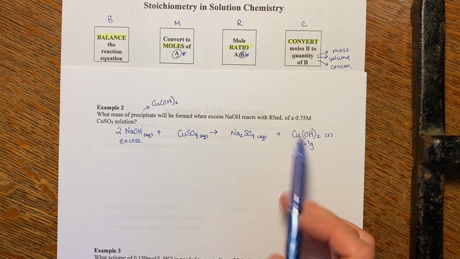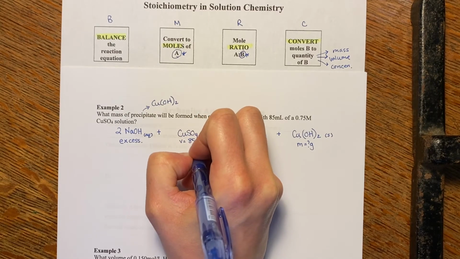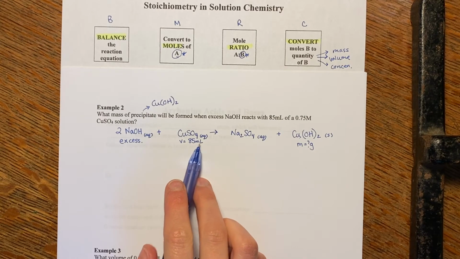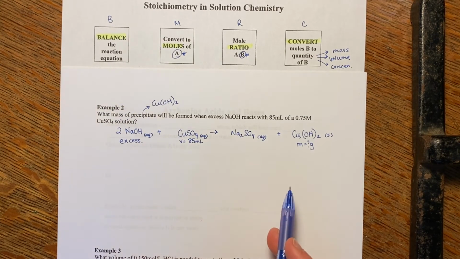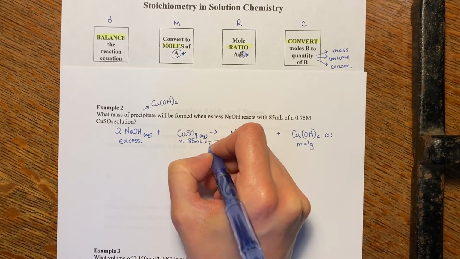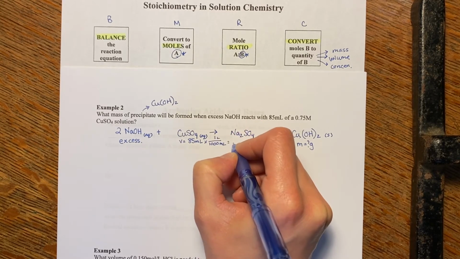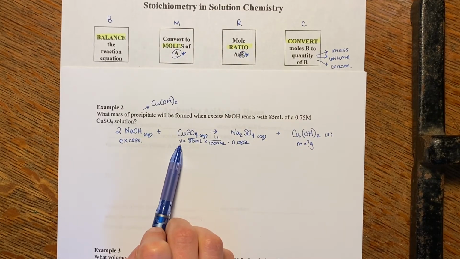Okay, we have 85 milliliters, so here our volume is 85 milliliters. We will need to convert that into liters, so you can do that right away just here, or you can do it as part of the whole reaction. Milliliters to liters, you need to divide by 1,000. So 1,000 milliliters in 1 liter is going to give us 0.085 liters as our volume there.